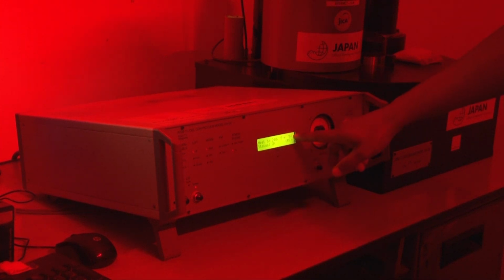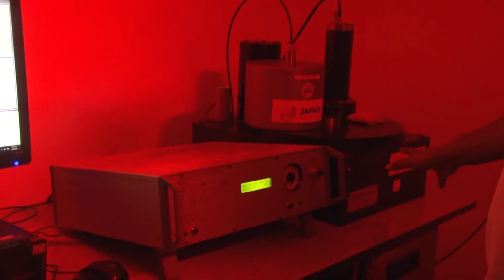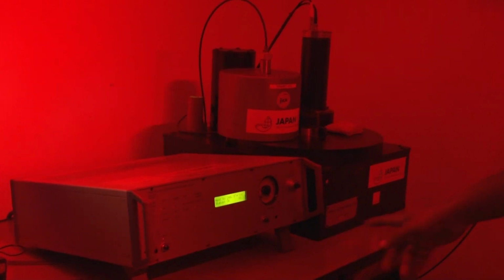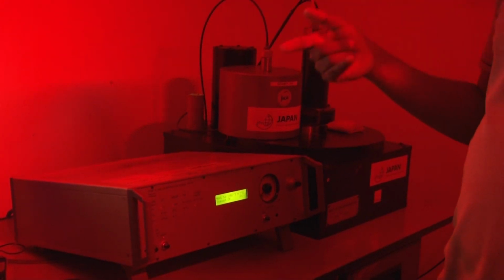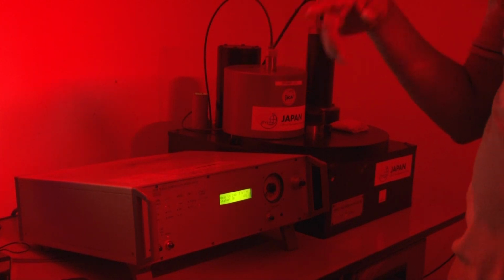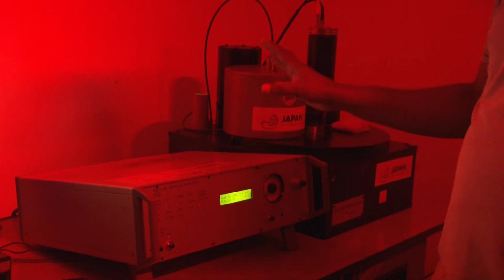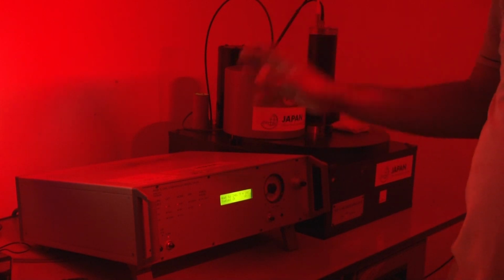The temperature is rising at a rate of 5 degrees Celsius per second. It will go up to 240 degrees Celsius, and when it reaches 240 degrees Celsius, it will hold the sample, and then nitrogen will flow and minimize the temperature, and then it shifts to the next run. So it will go to the OSL part. Then in the next step it will stimulate the sample with the blue LED.